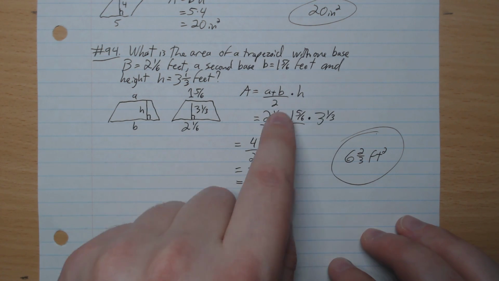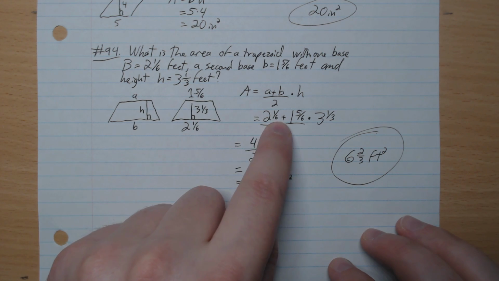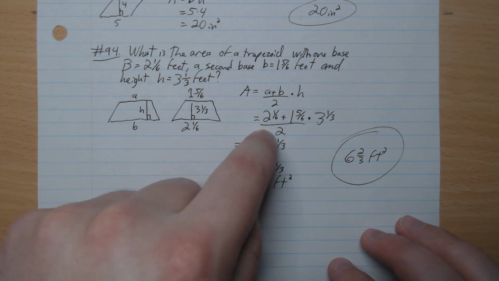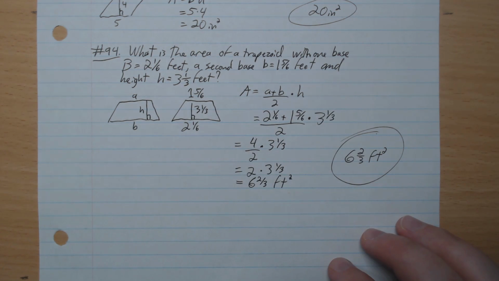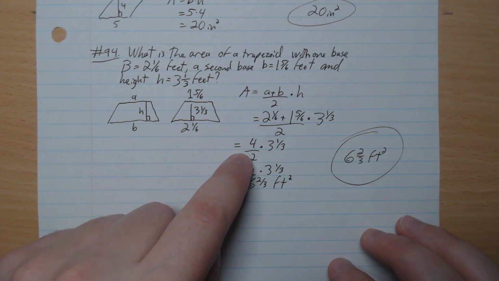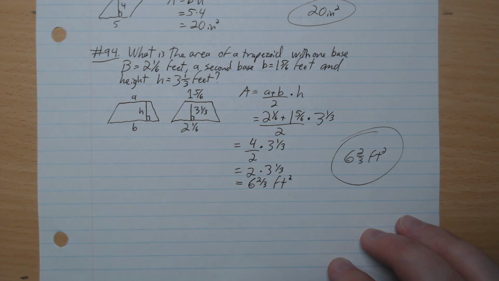So we're going to plug in the values that we know. 2 1/6 plus 1 5/6, all that divided by 2, and then this value times 3 1/3. So we perform this addition here and we get 4 over 2, which gives 2. So now we have 2 times 3 1/3, which gives 6 2/3 square feet.